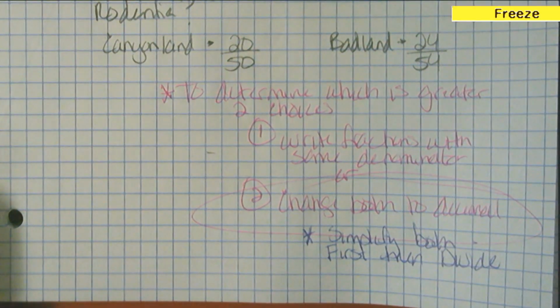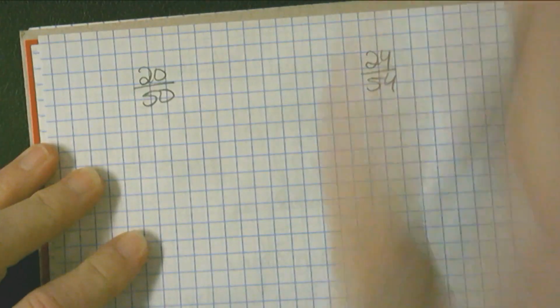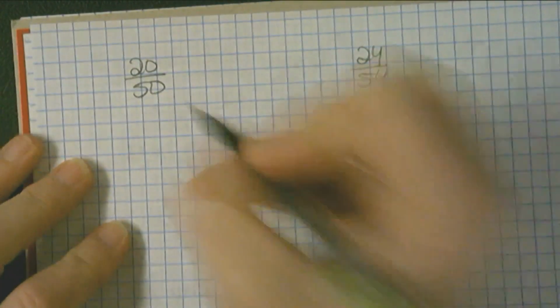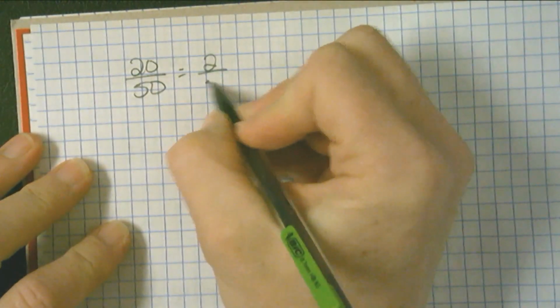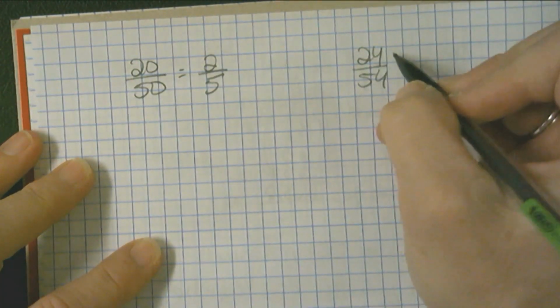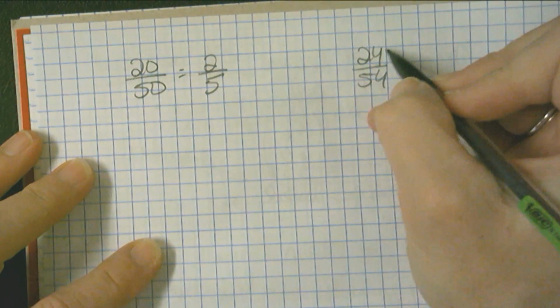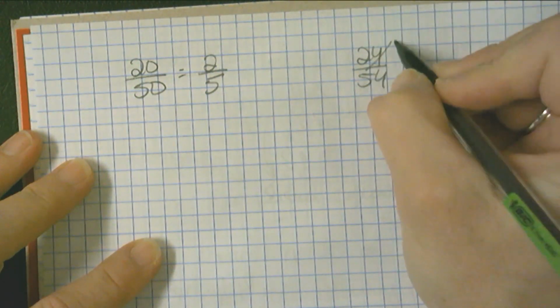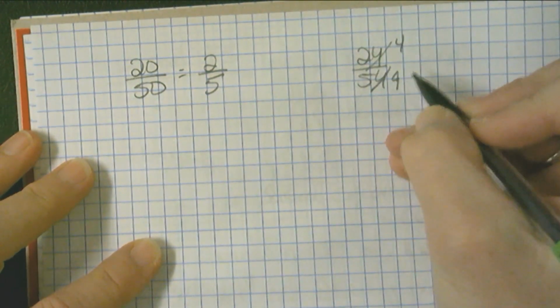So I'm going to flip my page because I don't have room here. So this first one simplifies to 2/5. Second one, they're both divisible by 6, right? That ends up being 4/9. Did I do that right?